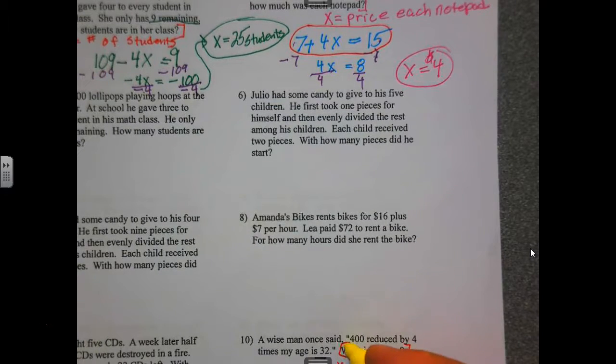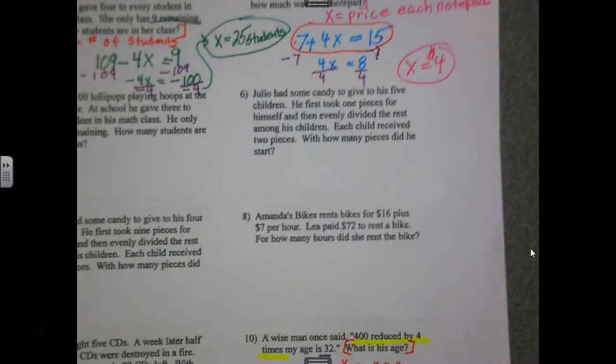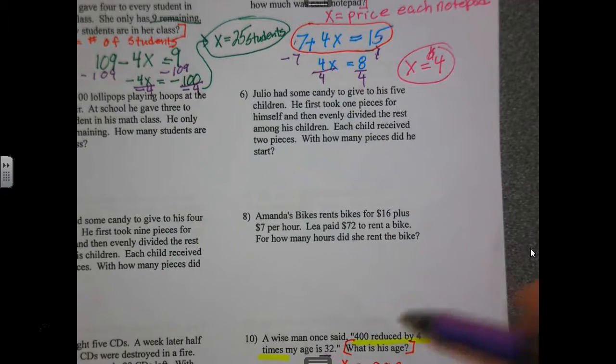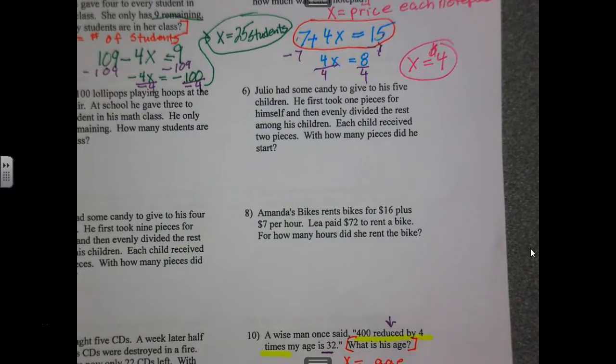It's right here. What do we start with? 400. Be careful. What does reduced mean? Subtract. 4 times. So here's 4 times my age.